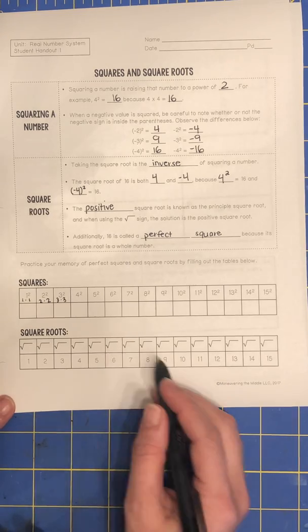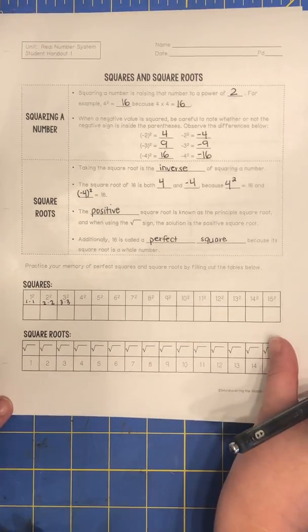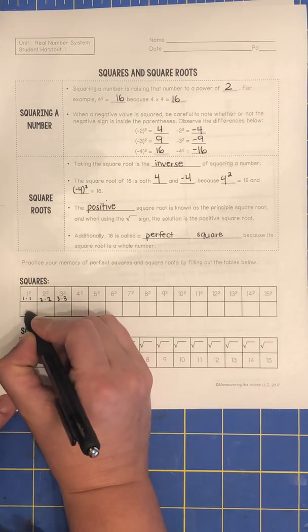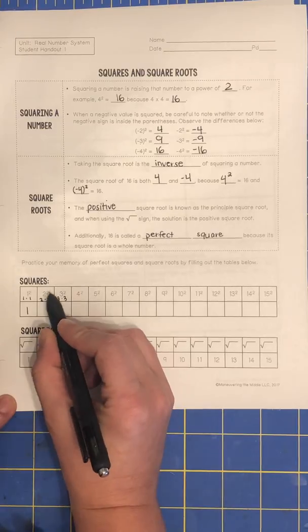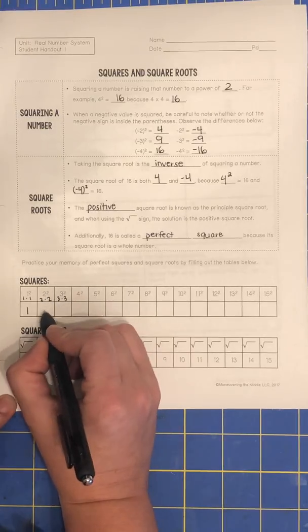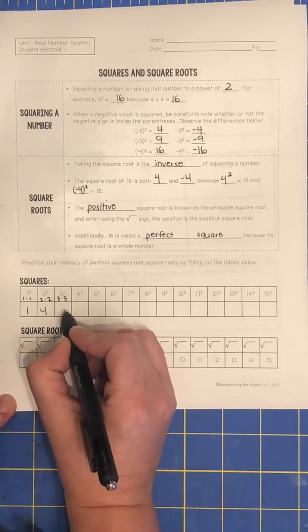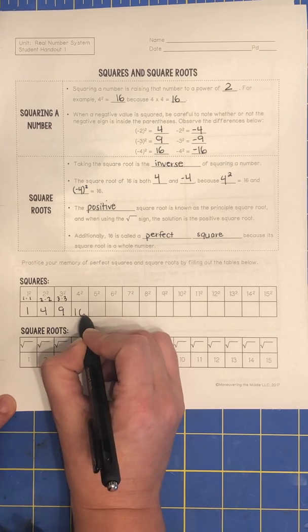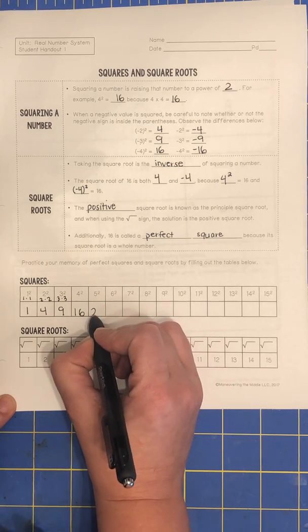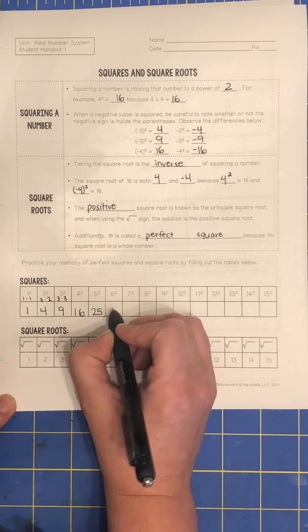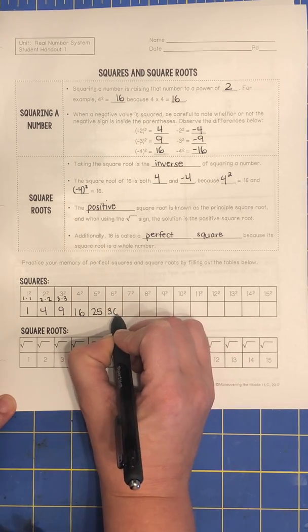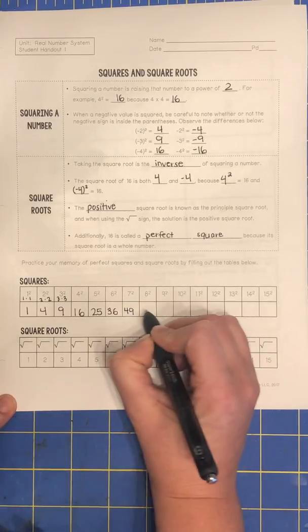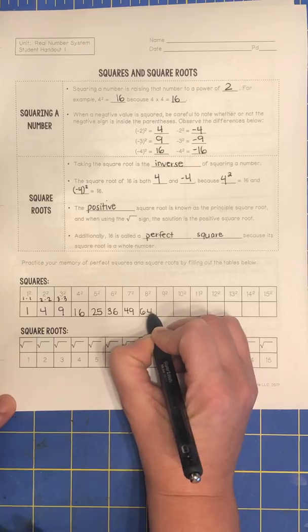All right, so hopefully you had time to go through these, and now we're going to go over them and see what you remember from previous years' math. So 1 squared is 1. 2 to the second power, or 2 squared, is the same as saying 2 times 2, and that's 4. 3 squared is 9. 4 squared is 16. 5 squared is 25. 6 squared is 36, the same as saying 6 times 6. 7 squared is 49. 8 squared is 64.